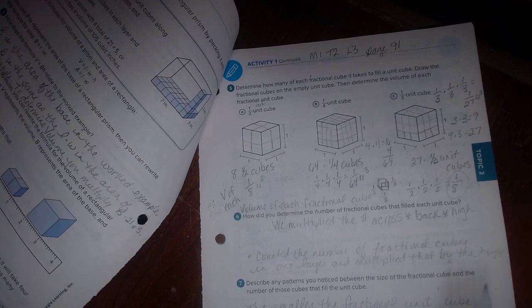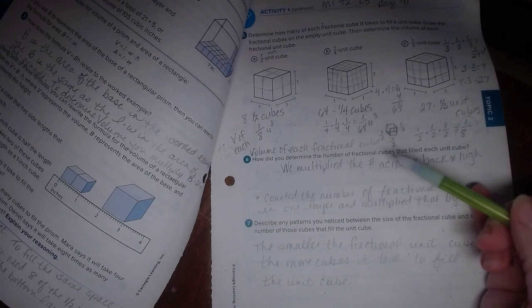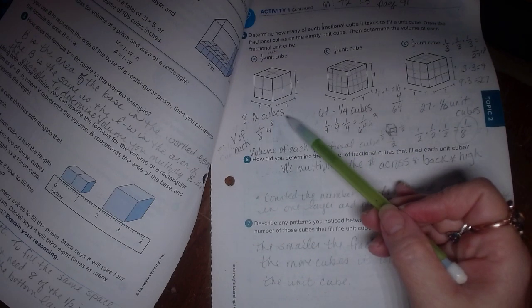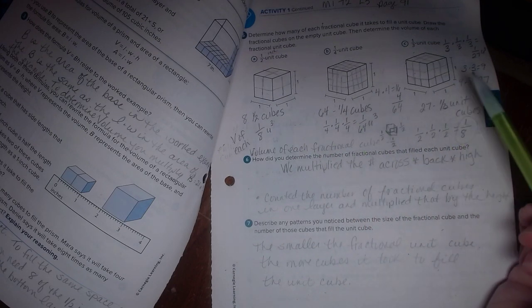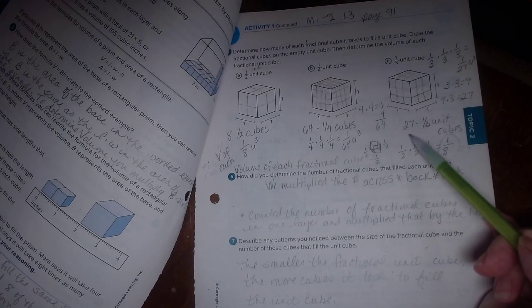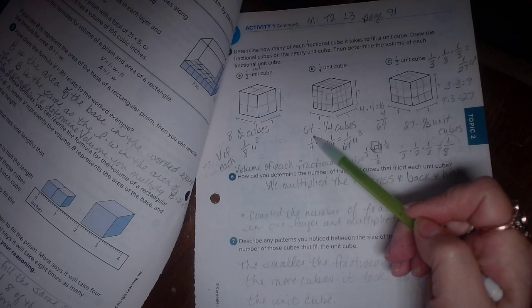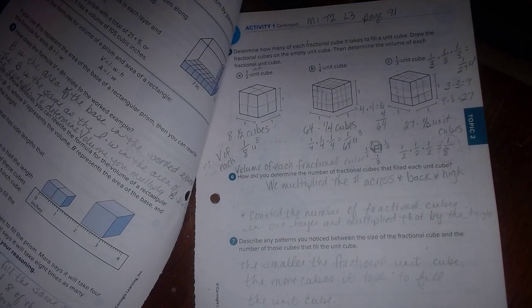Okay, and then it says, describe any patterns you noticed between the size of the fractional cube and the number of those cubes that fill the unit cube. Well, the smaller the unit cube, the more cubes it took to fill it. So a 1/2 unit cube took 8 cubes to fill it. A 1/3 unit cube took 27, but then the 1/4, which is the smallest, took 64 of them.